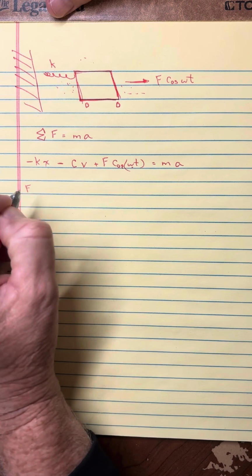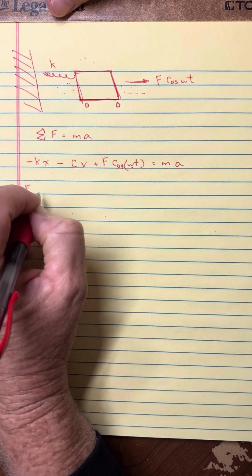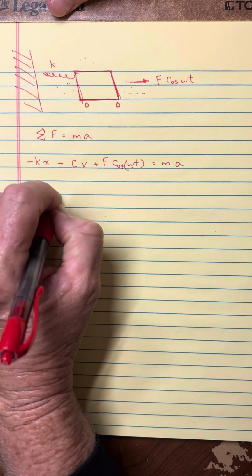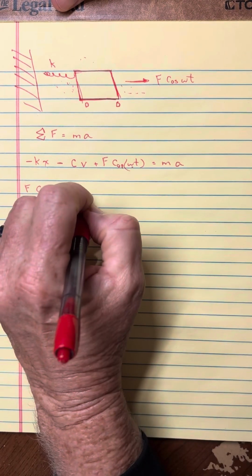This is really a differential equation. Usually the best way to do this is to put everything involving x on one side of the equation.